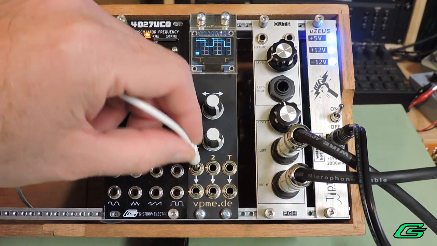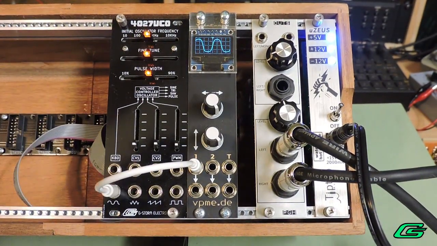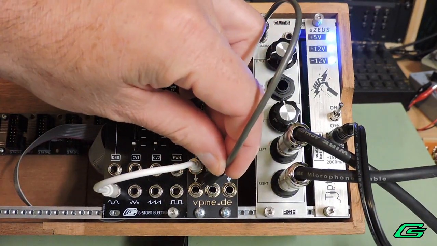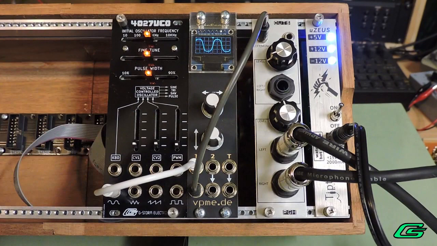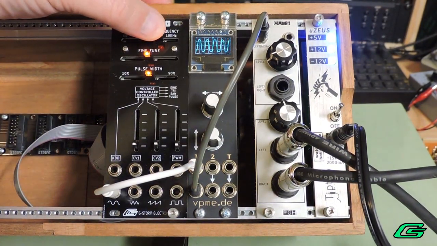Let's get started. Here I have my 4027 VCO, a simple oscillator with some basic features. First I'll plug the sine wave output into an oscilloscope module. It can show me what the waveform looks like. Then I'll run the signal to an output module so we can also hear it. I can sweep the pitch using the frequency control.